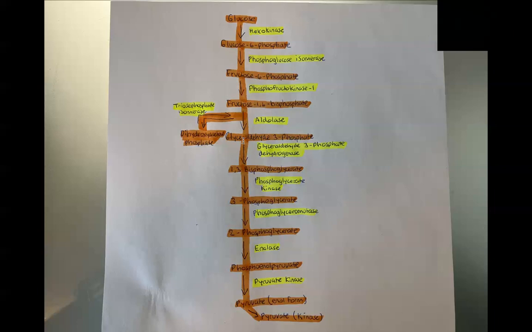For example, the DHAP starts with a 96% concentration, and GAP has a 4% concentration. And that would be a problem. But according to Le Chatelier's principle, it's not a problem because GAP will be used up in stage 3, in the next stage.